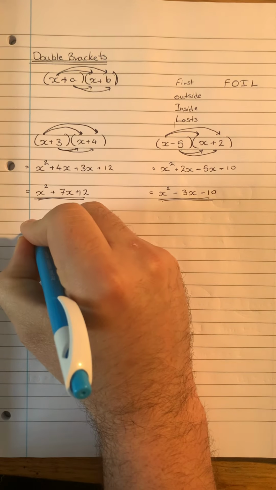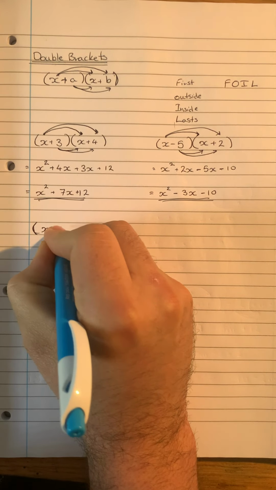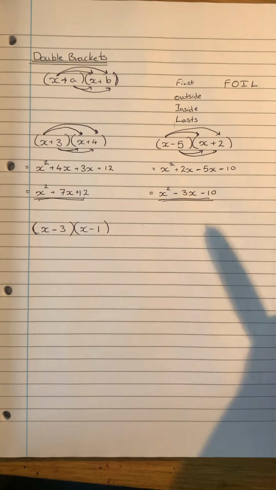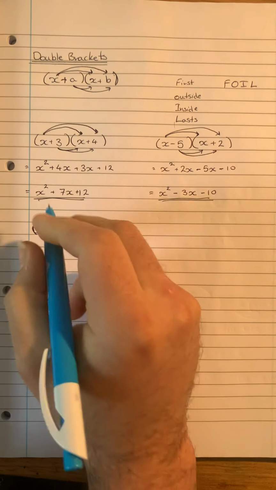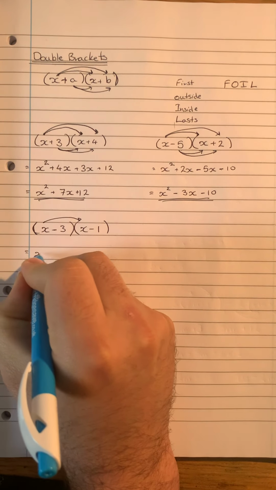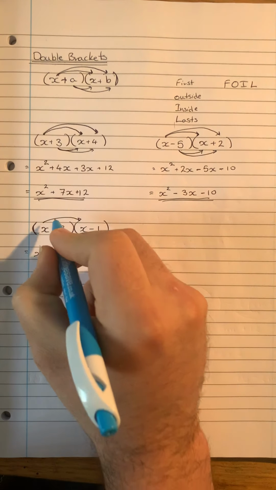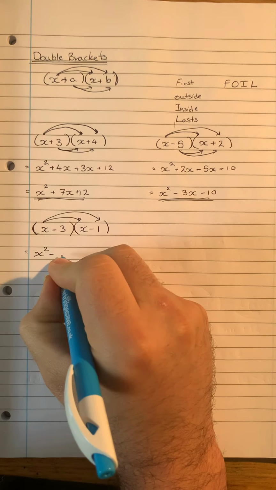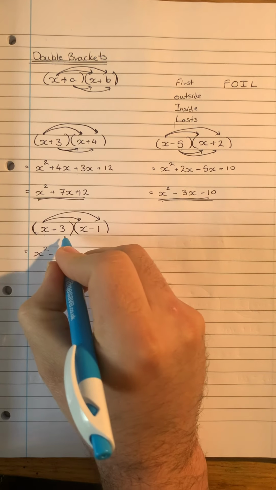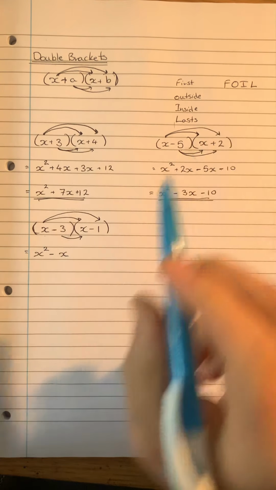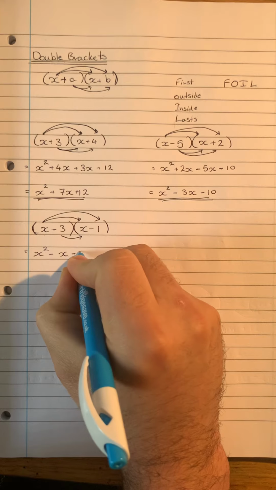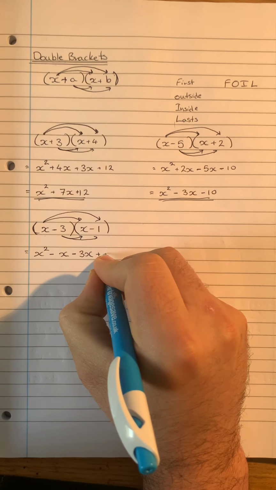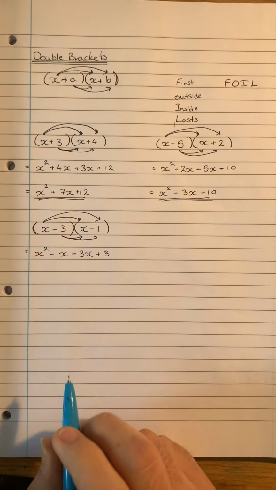So once again, pushing the bar out a wee bit, what if we have two negatives? So following our FOIL rule, for the firsts, x times x gives us x squared. Our outsides, so x times by negative 1 to give us negative x, or negative 1x. Our insides, negative 3 times x, which gives us negative 3x.